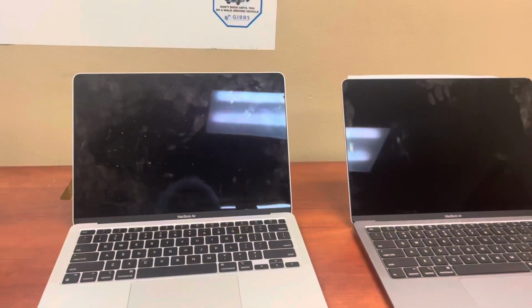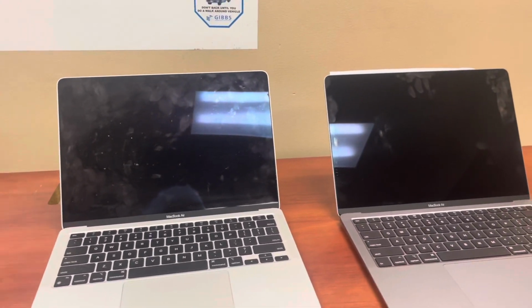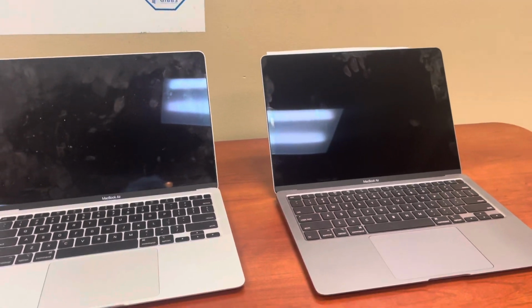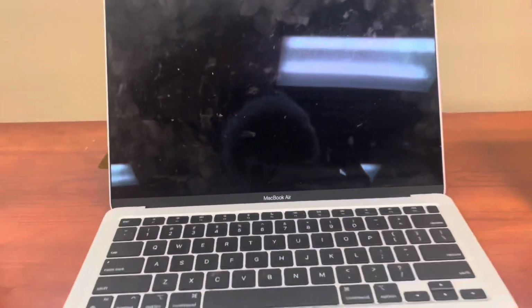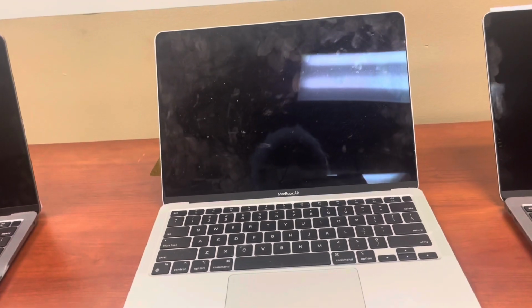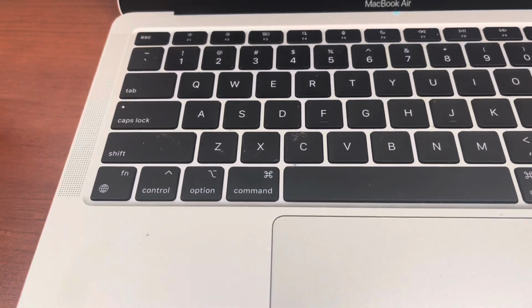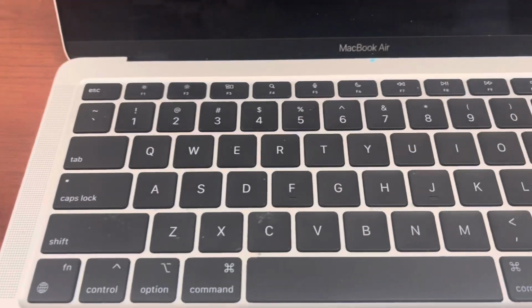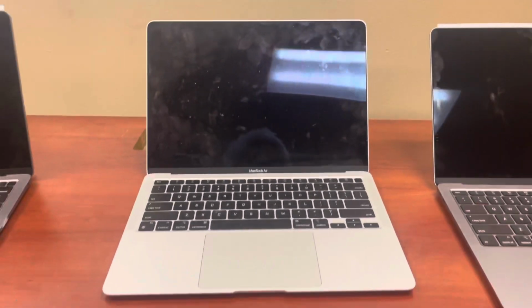All right, so as you guys probably already know, we have some different model MacBooks here, and every model is usually different on how you actually get to the recovery or how you reinstall the OS. So we're going to start with this one first. As you all know, if you don't, the way to get into recovery, you're going to hold down the Command, the Option key, the letter R, all at the same time while you turn the computer on.